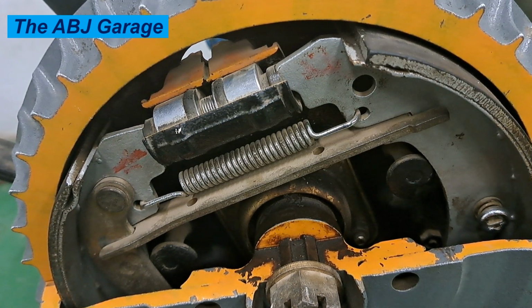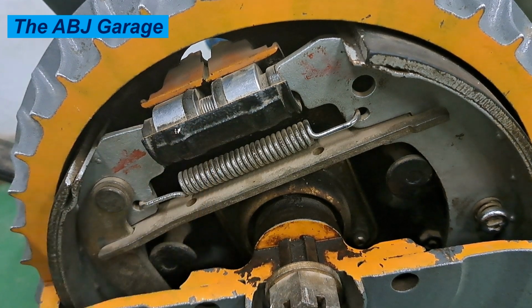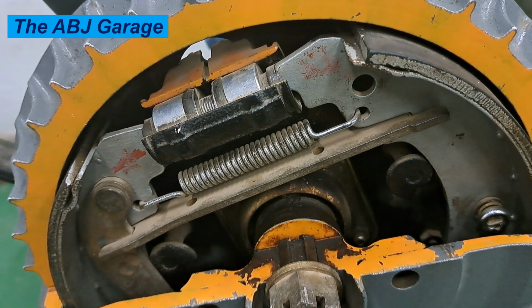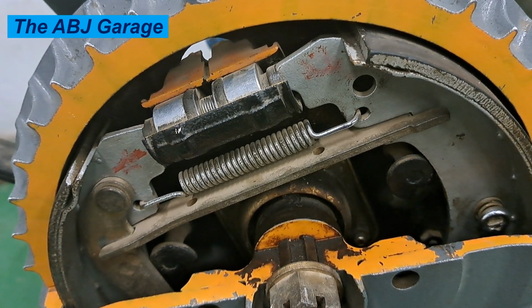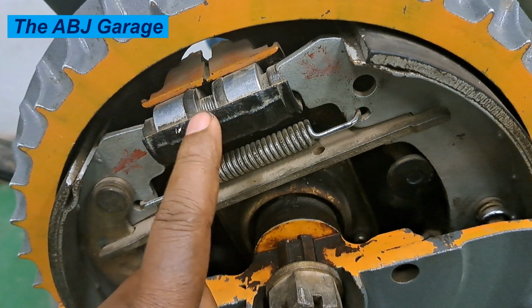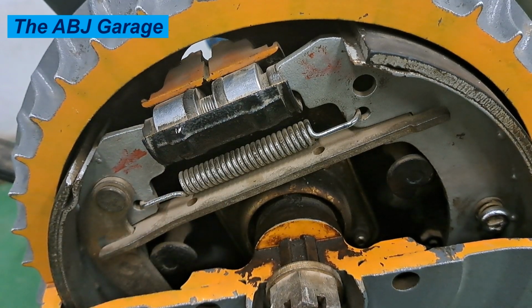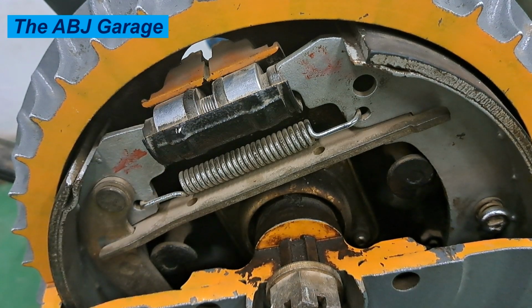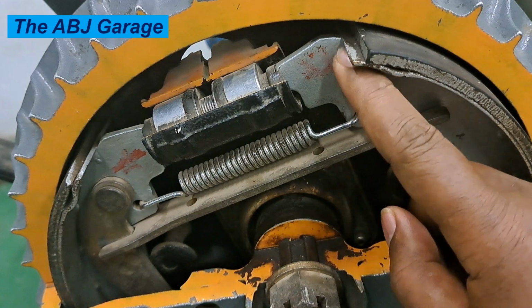In this video we are going to have a look at the wheel cylinder, the principle of operation of a wheel cylinder, some of the things that can lead to wheel cylinder failure, and also what can be done in order to prolong the service life of a wheel cylinder. The wheel cylinder is a component that converts hydraulic pressure coming from the master cylinder into a mechanical force that is exerted on the brake shoes.